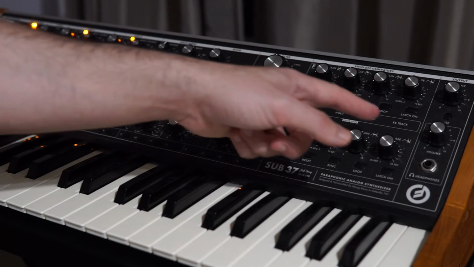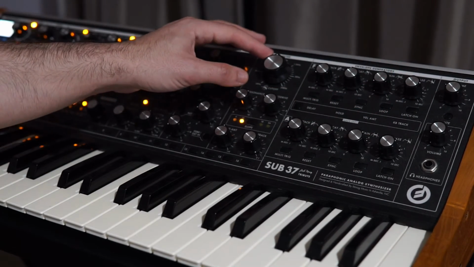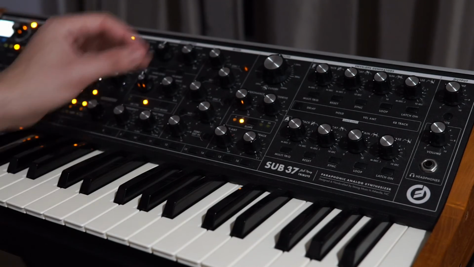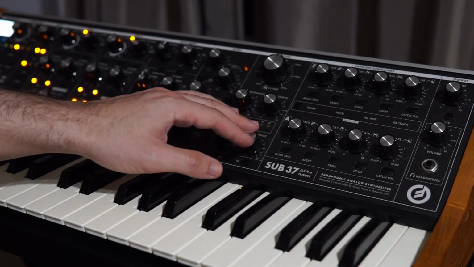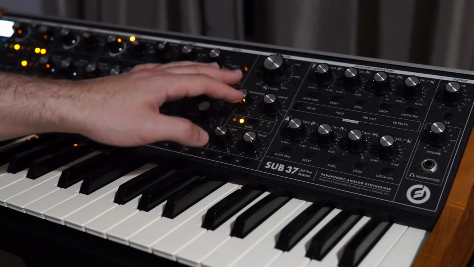And I'm going to increase the release times. What this does is it has the filter sort of play along with the melody and interact more with it.